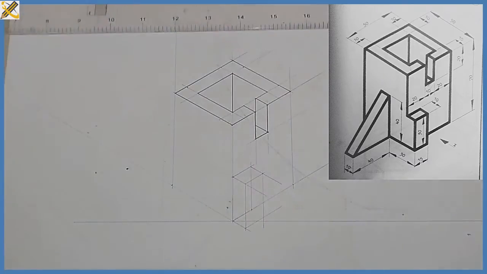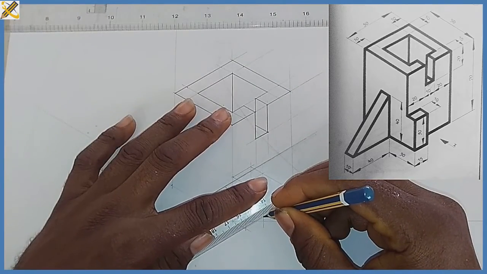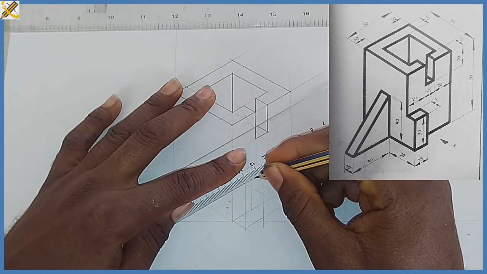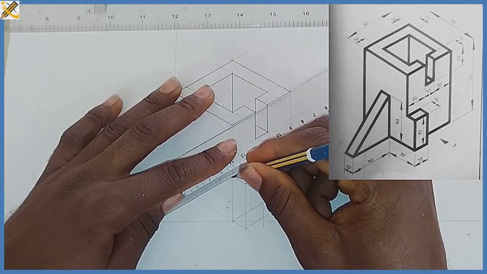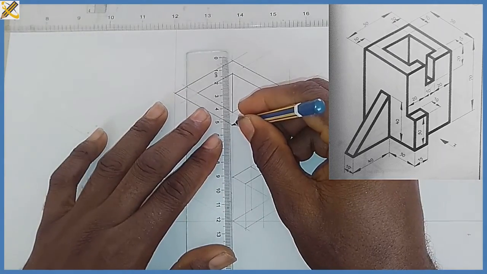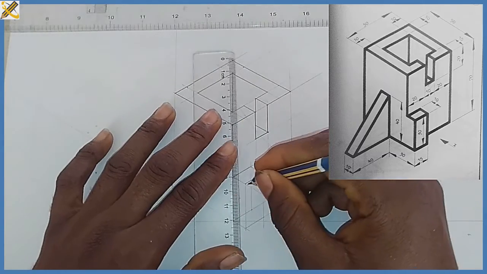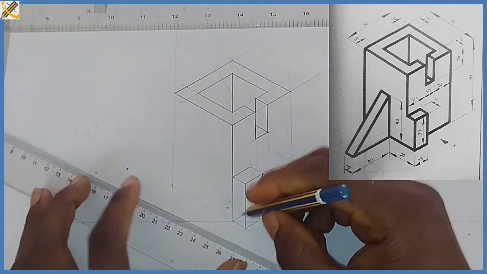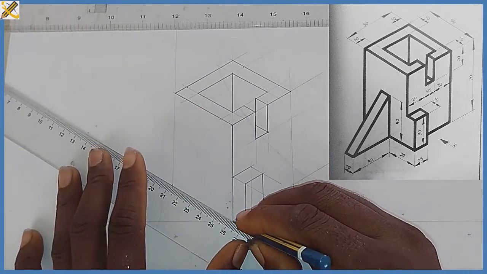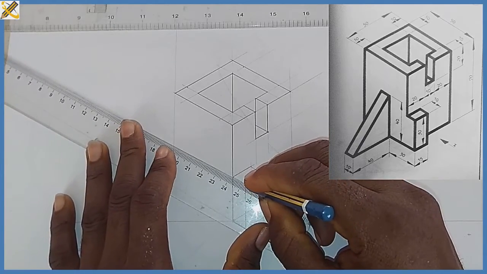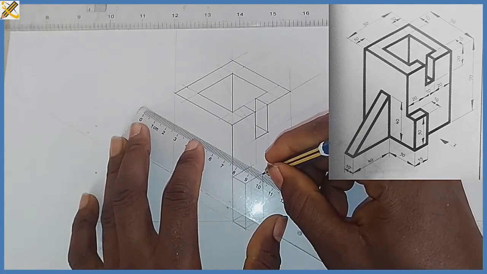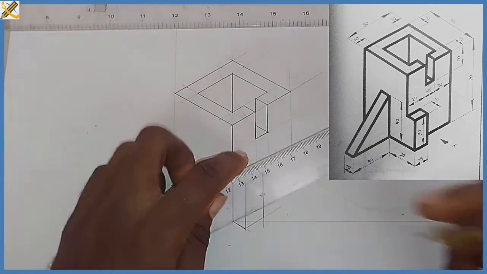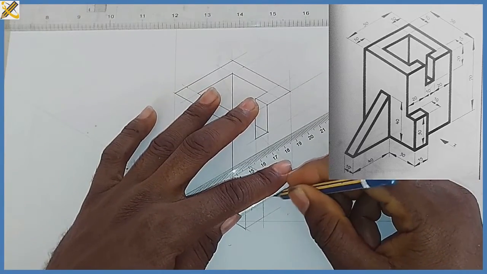So picking my ruler, placing it here, I draw. So this comes from the top right here down to the bottom. Right, so that is it. So we have it. So then let's just finish this plane. Let's finish it off.